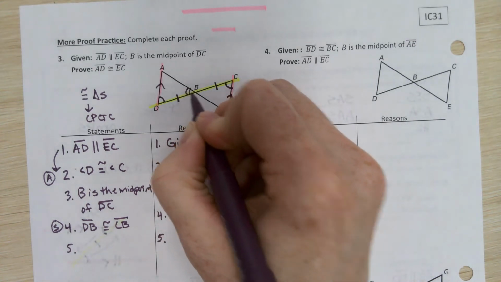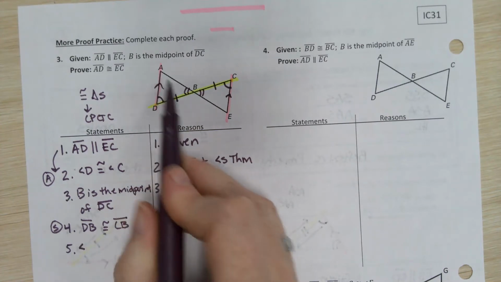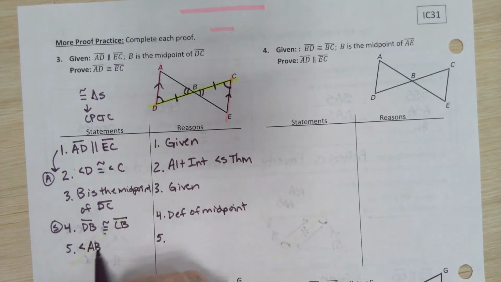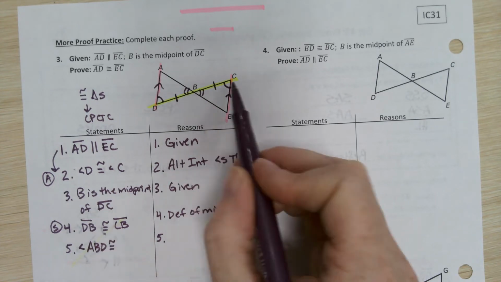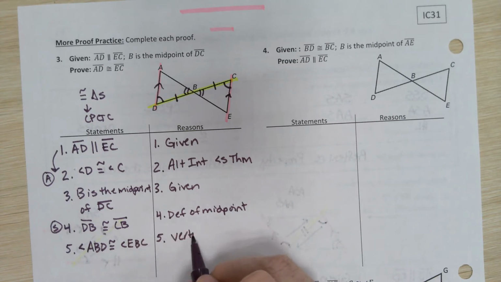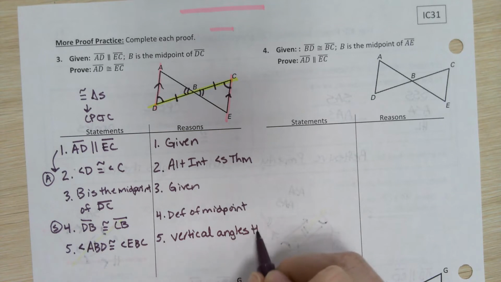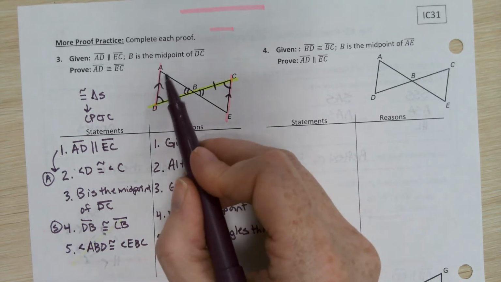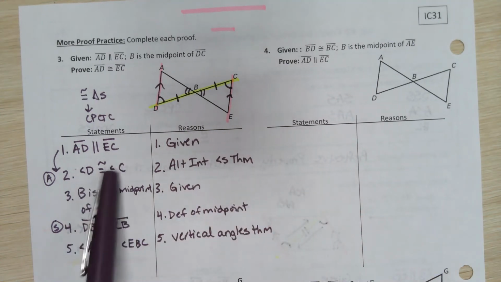And then at that stage, most of us would say, well, with 1 pair of angles and 1 pair of sides, I better be looking for some reflexive property or vertical angles theorem. And you would notice vertical angles theorem here in the middle. So we would say angle ABD maybe for that vertical angle on the left is congruent to angle EBC, that vertical angle on the right. But it would have been perfectly acceptable, instead of including vertical angles, to instead have that second pair of angles from alternate interior angles theorem that we talked about at the top.